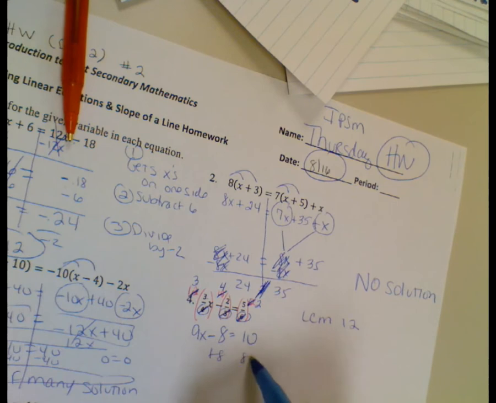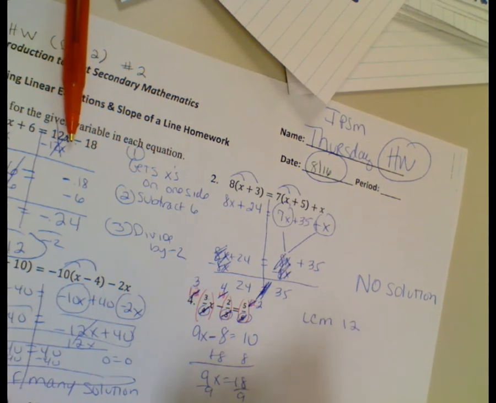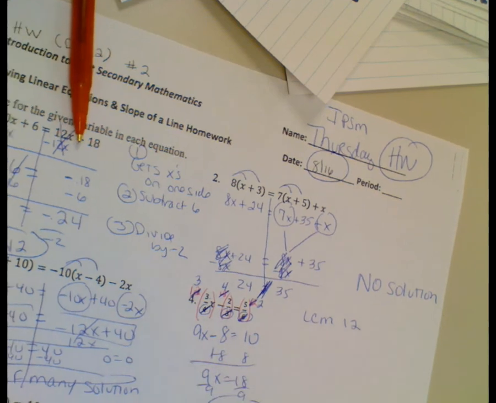Add 8 to both sides. Get 9x equals 18. Divide by 9. And x equals 2.